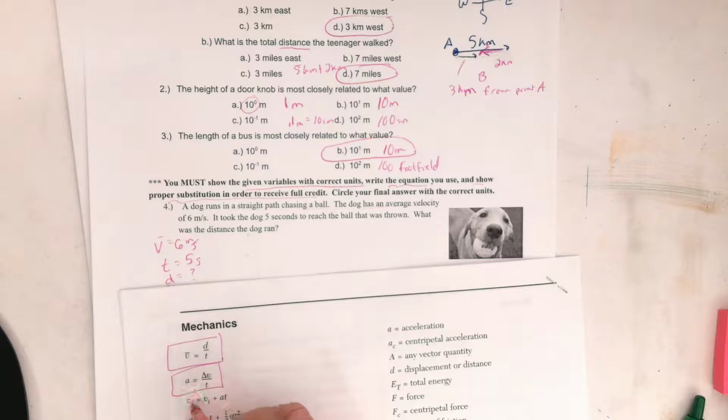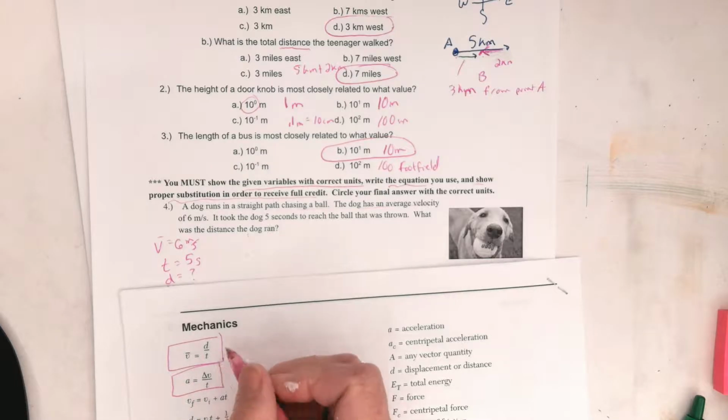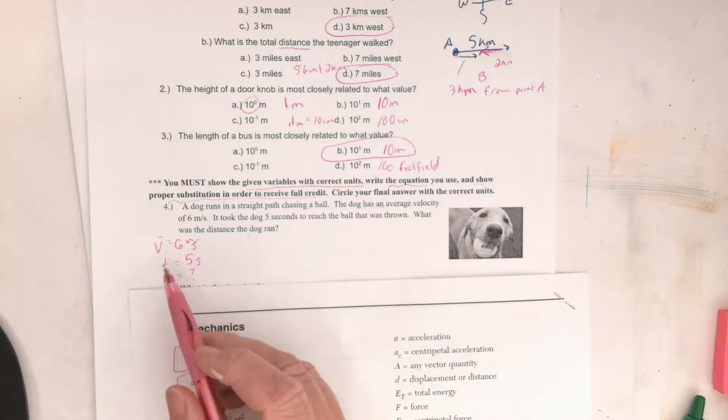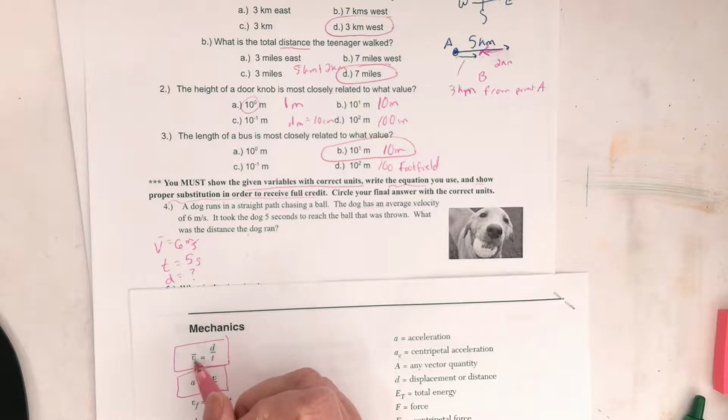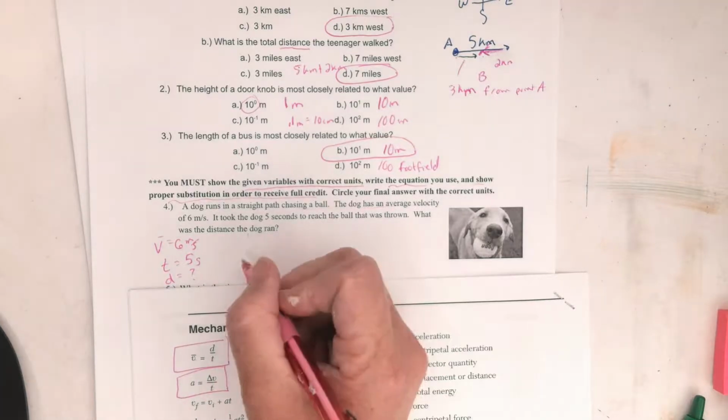So I only have 3 things, and I've been working with 2 equations. Basically, we're working with these 2 equations for the test. This one is basically that one, just in a different format. All right, so I have 3 things. 1, 2, 3. Yeah, let's use this one. I have V and T. I'm looking for D. I know what that is and I know what T is. So let's just solve for it.